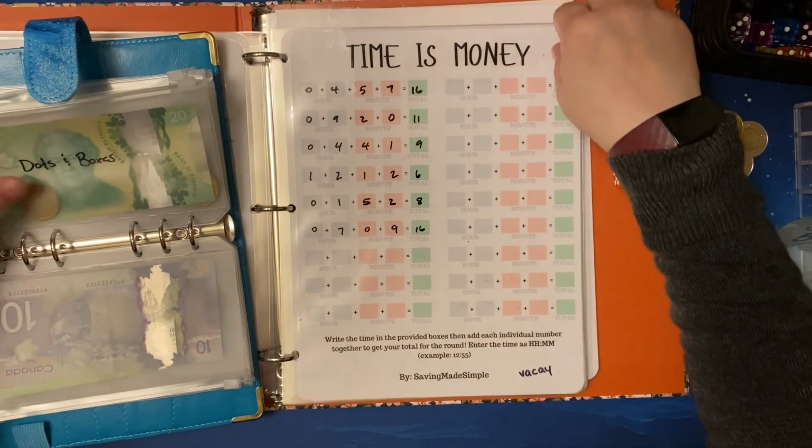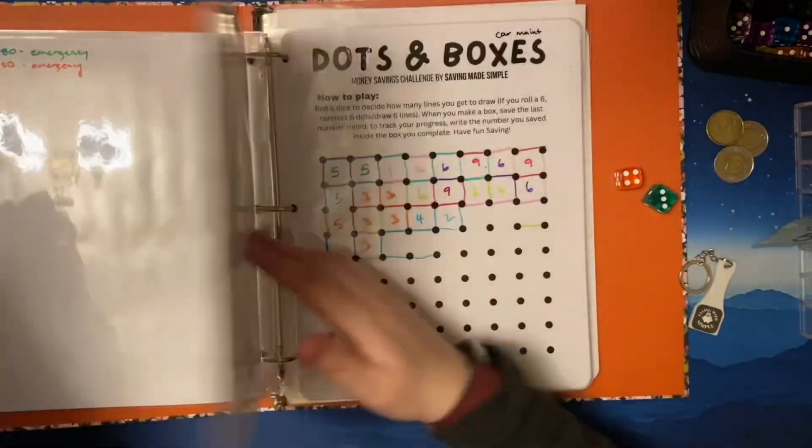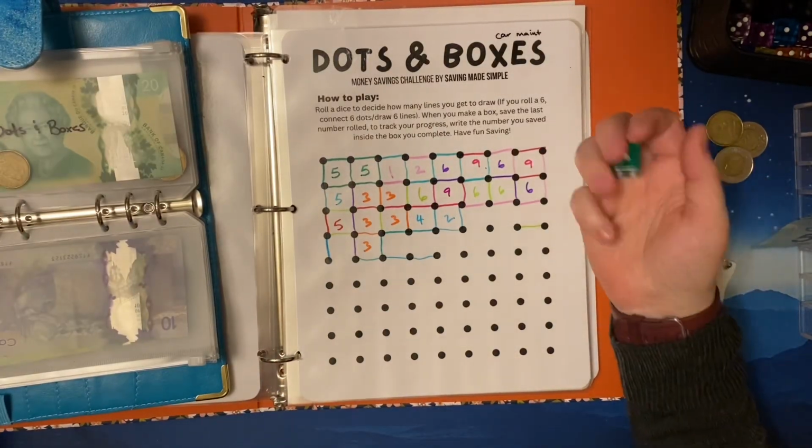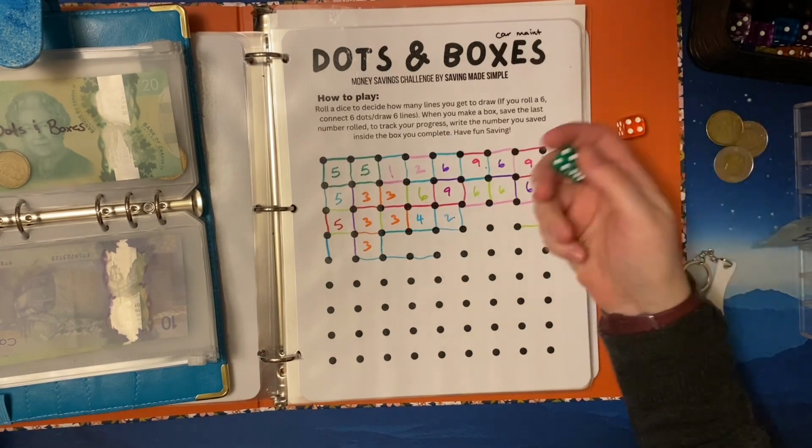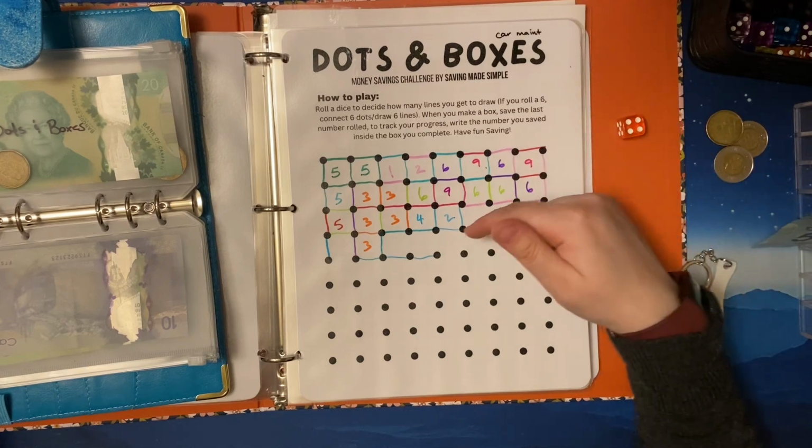All right, time was money. Now we're going to do dots and boxes. So what I'm going to do is roll a dice. Whatever the dice shows is how many lines I'm going to draw. So for instance, if I roll a 4, I'm going to draw 4 lines.